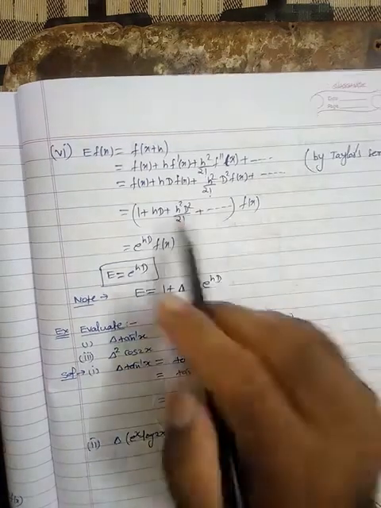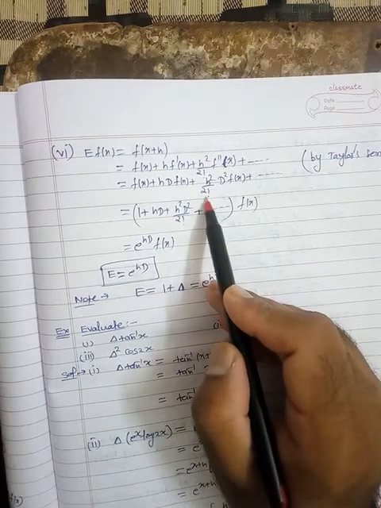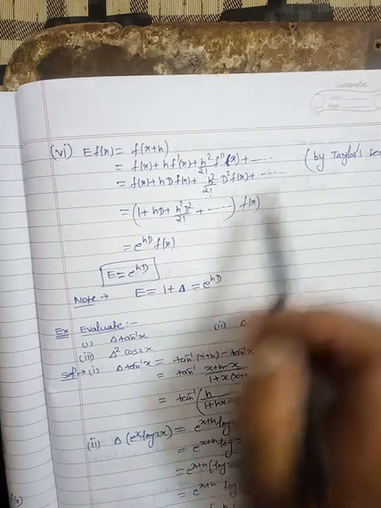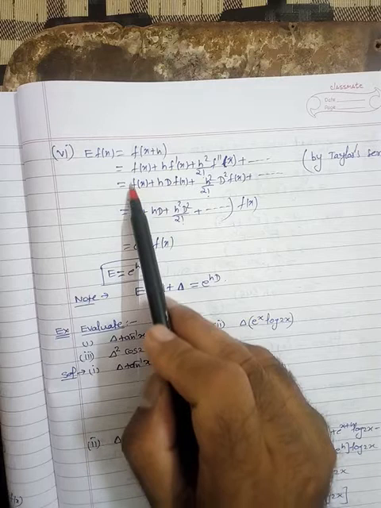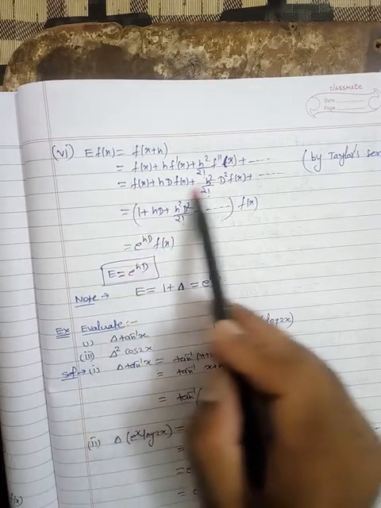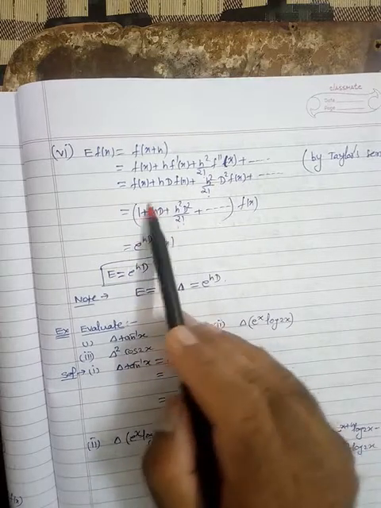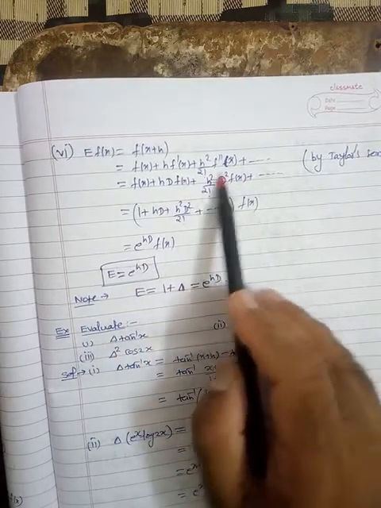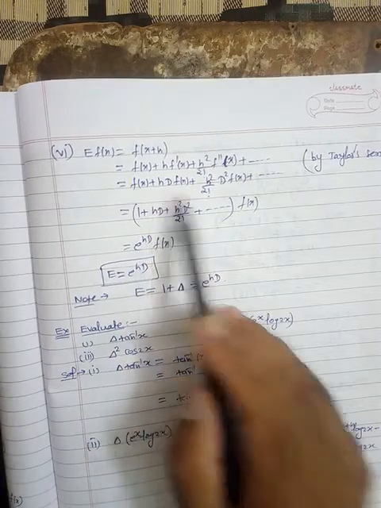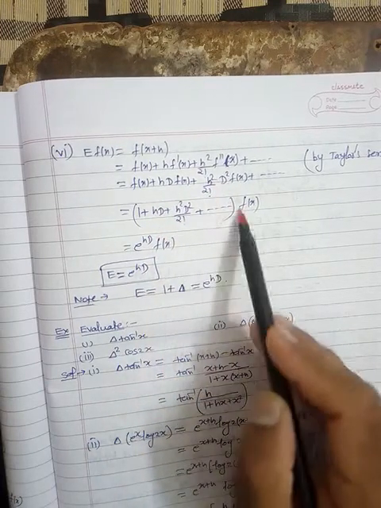So d by dx of f of x, plus h square by 2 times the second derivative, D square f of x, and so on. And since this can be rewritten with the help of the identity operator as 1, now you can take f of x common here, because the derivative is also a linear operator. So 1 plus hD plus h square D square by factorial 2 and so on, operating on f of x.